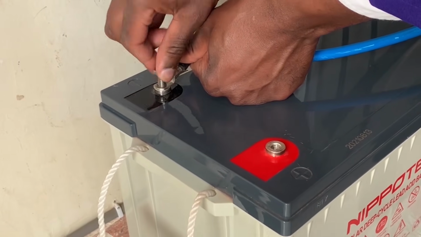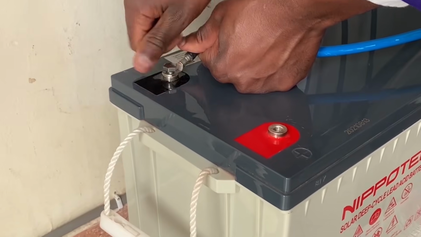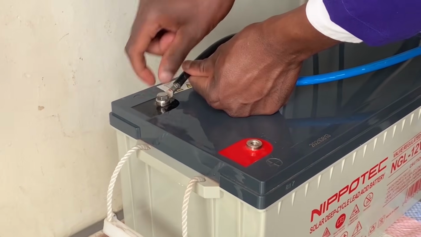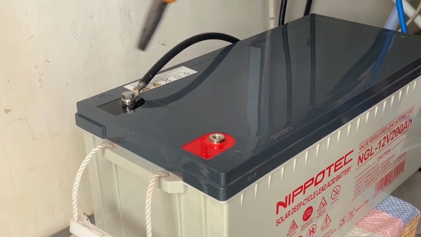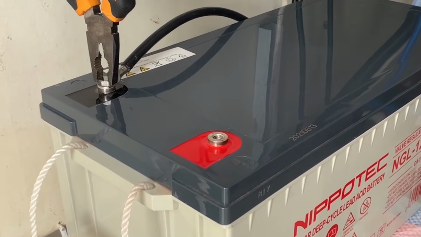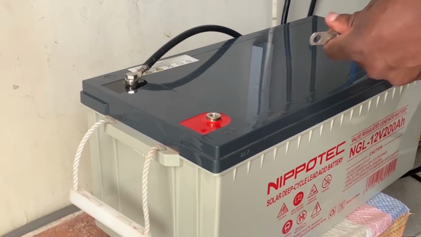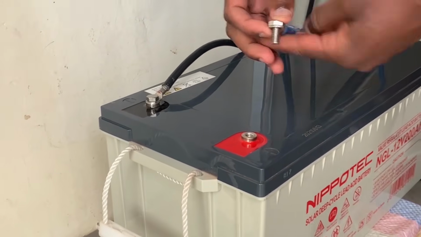So we start with the black, and then we ensure that we tighten it before anything else. Before we connect the positive, remember we have to ensure that it is very, very tight. So that is what we do.